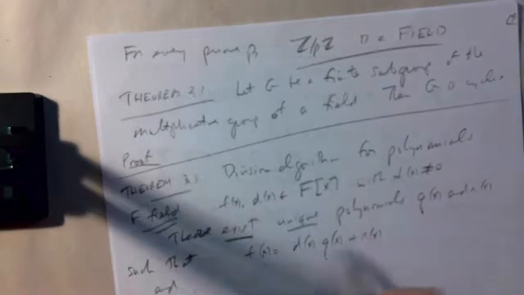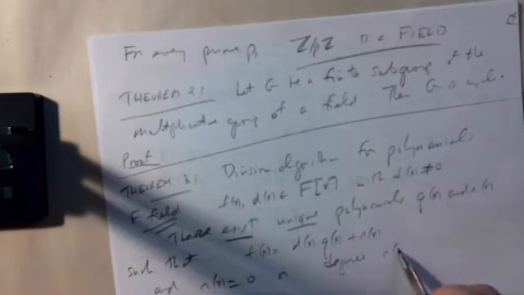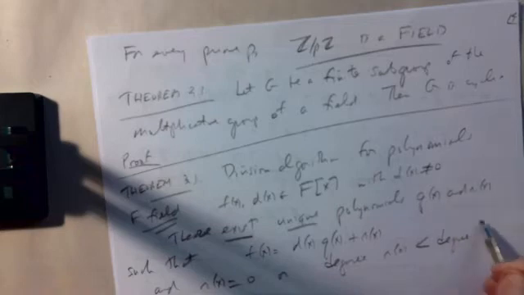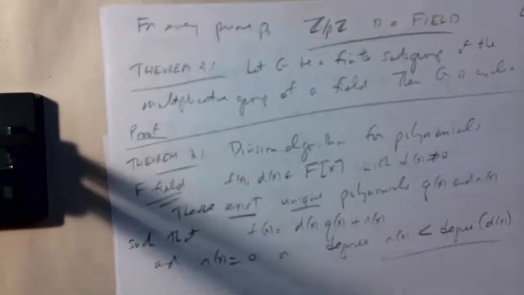And this remainder r of x is either the zero polynomial or the degree of r of x is strictly less than the degree of what we're dividing by, d of x. Right? That's just the division algorithm for polynomials.